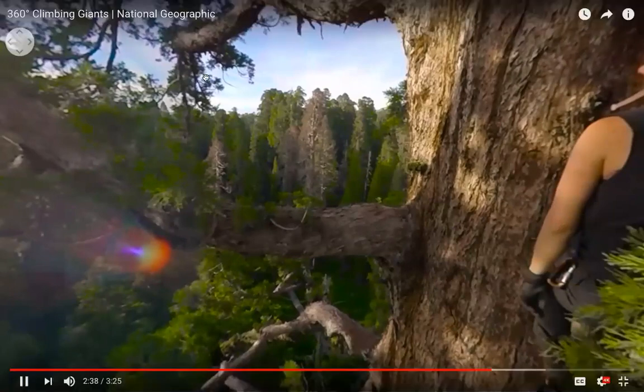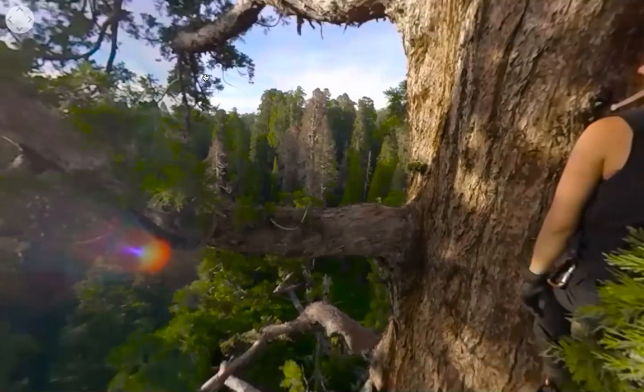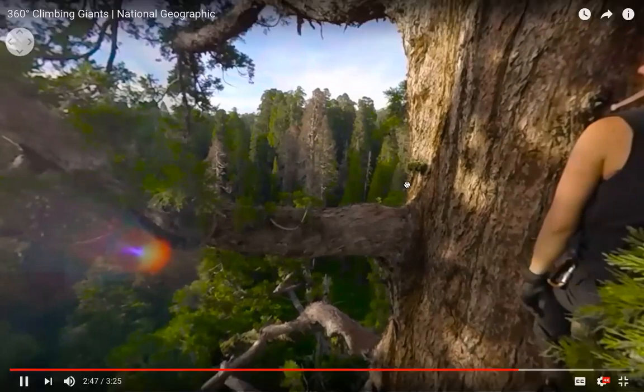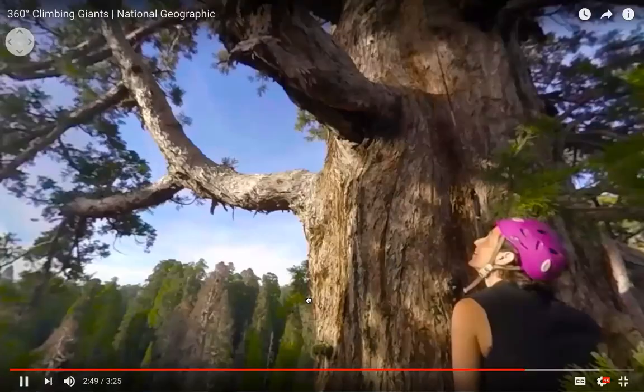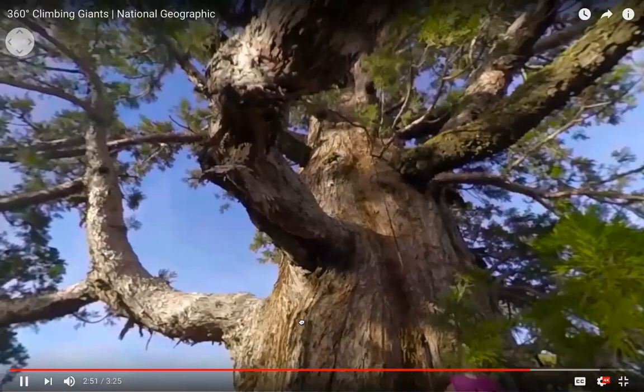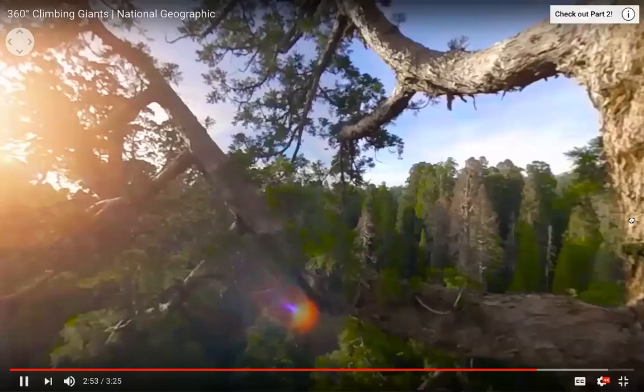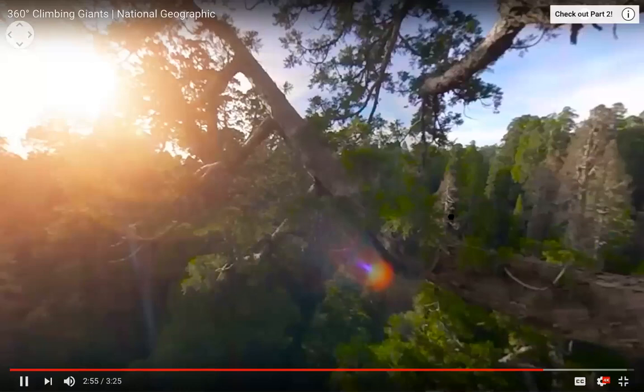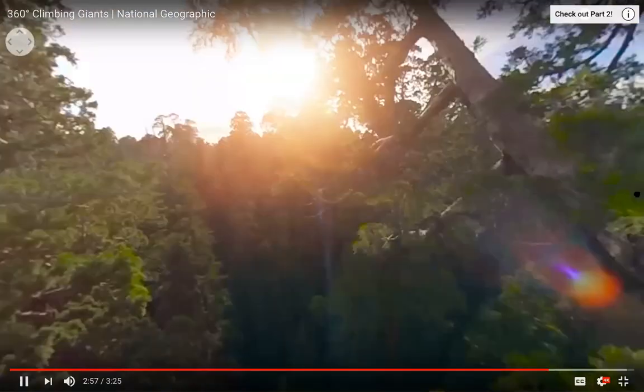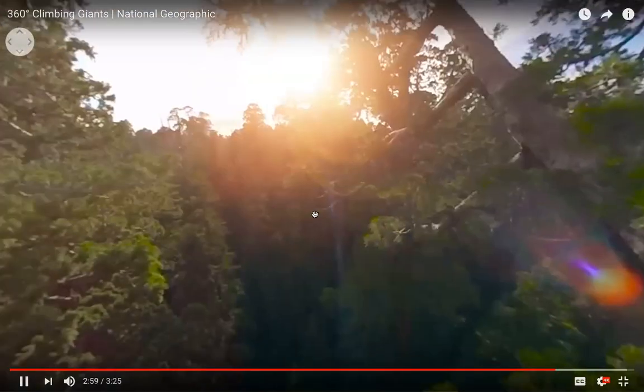You also start really getting a sense of the scale and perspective that you can only get from being up in the crown of one of these massive trees. I am climbing on this living organism, something that is much bigger and older than I am, that I need to respect. They're just so big and you're so small.